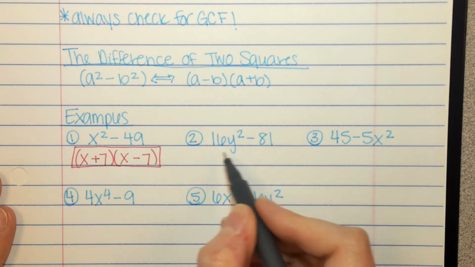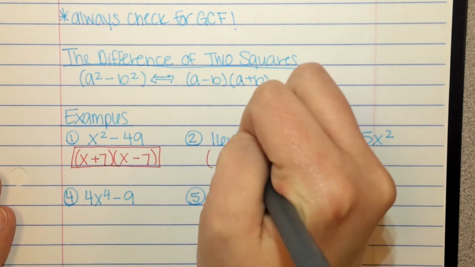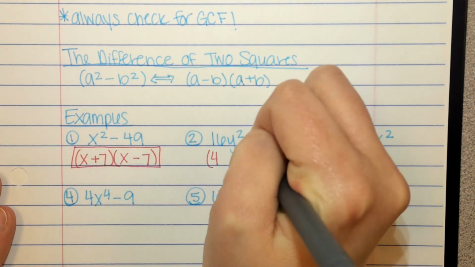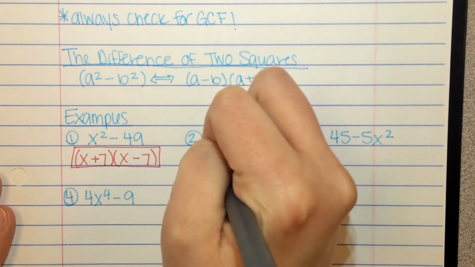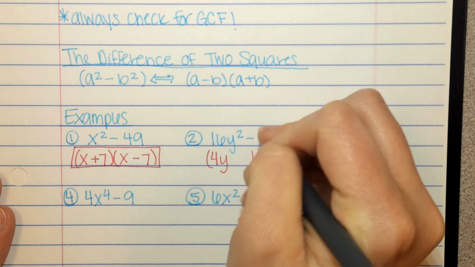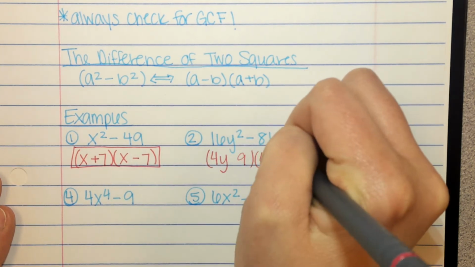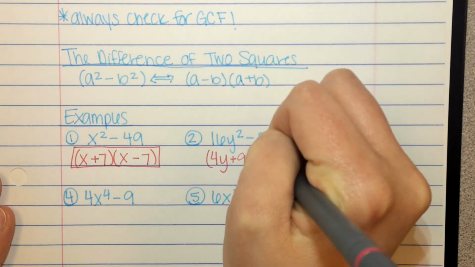All right, so that's all we're doing. So number 2, what's the square root of 16? It's 4. What times itself gives us y squared? It's y. The square root of 81 is 9. And we need one positive and one negative.